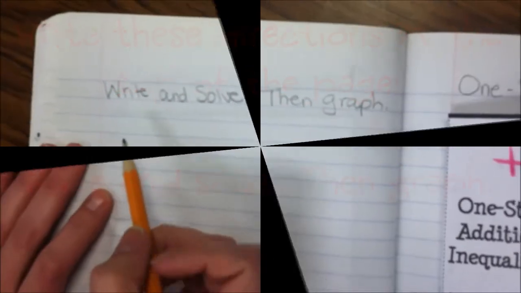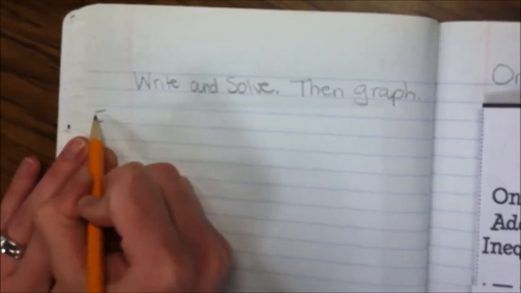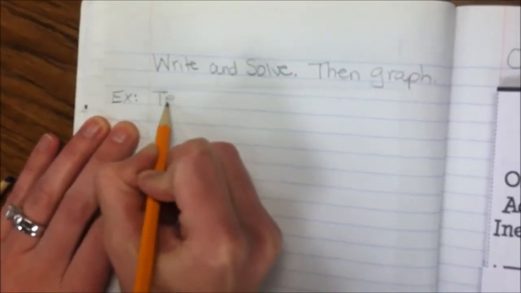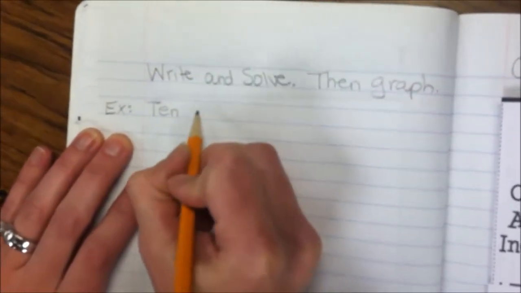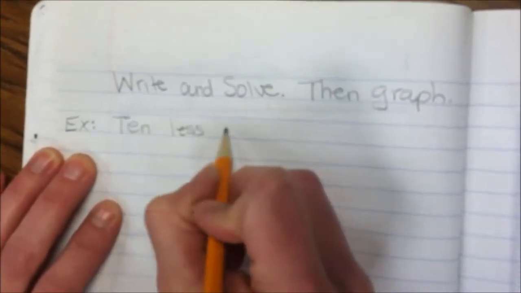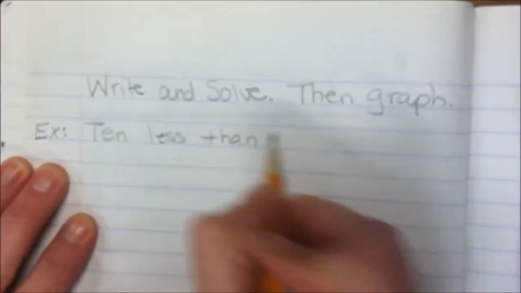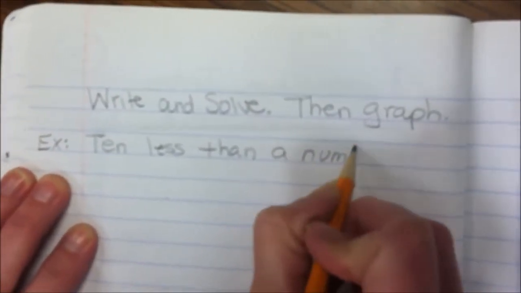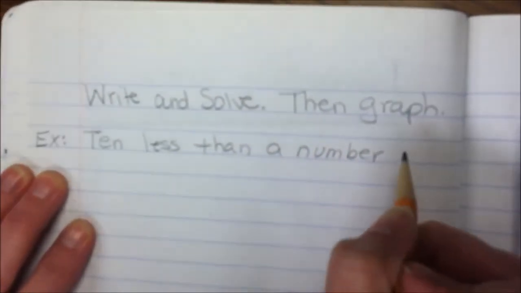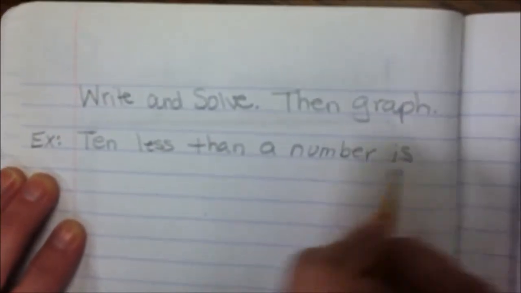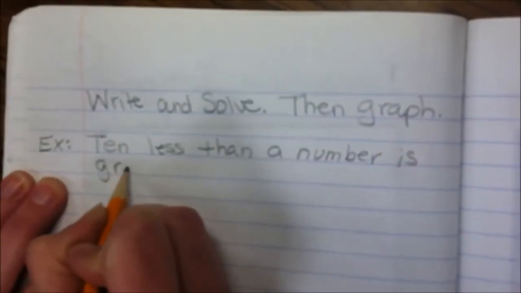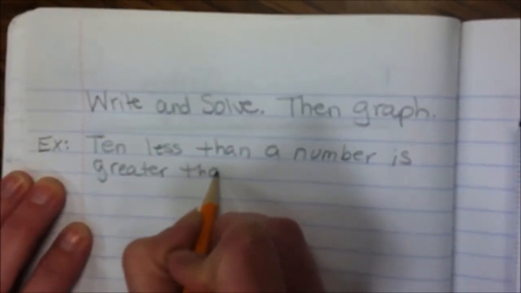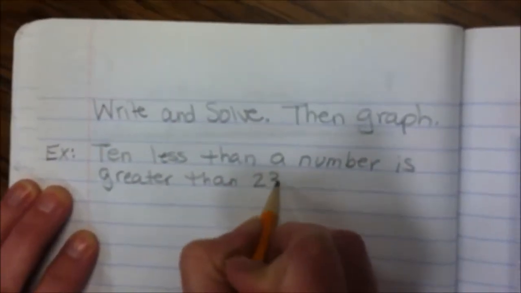Okay, so the first example is going to be 10 less than a number is greater than 23.